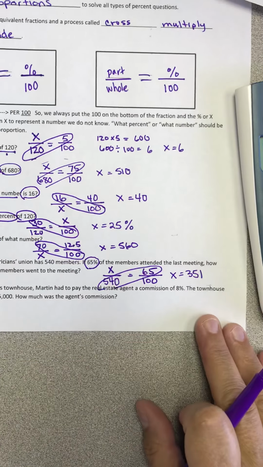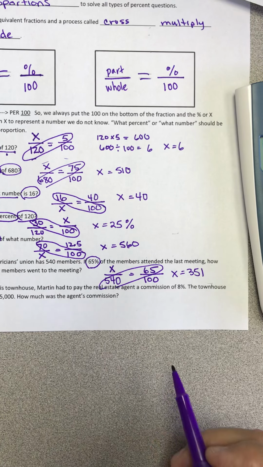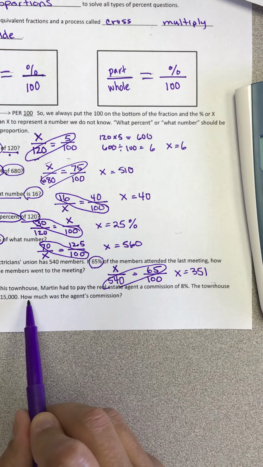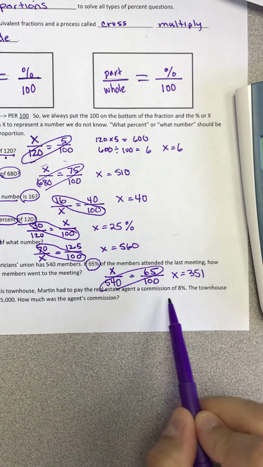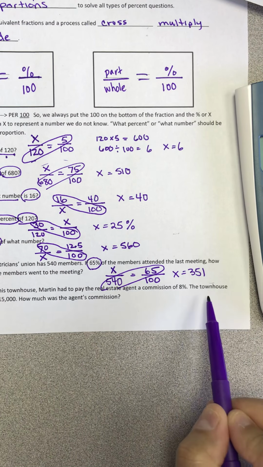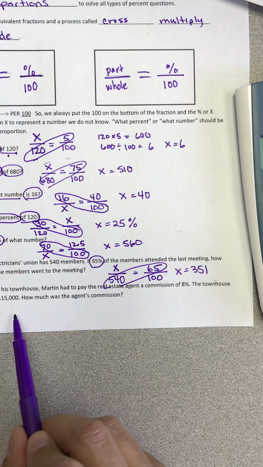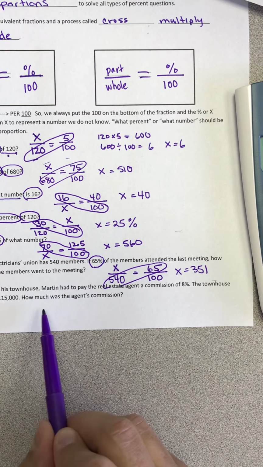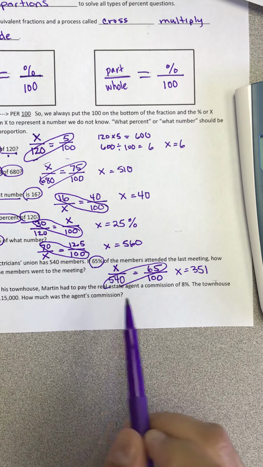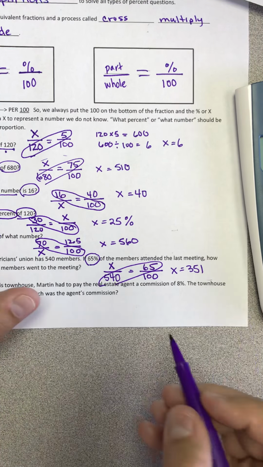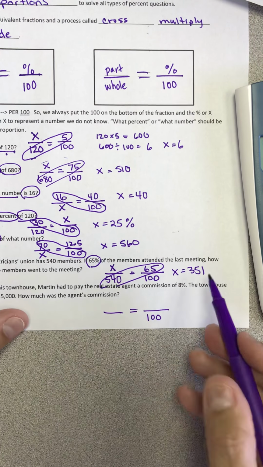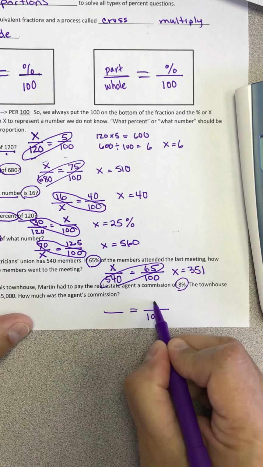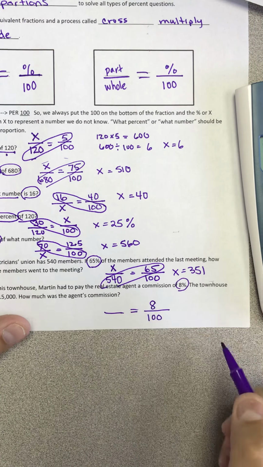Okay, here's our last problem. Number 7. For selling his townhouse, Martin had to pay the real estate agent a commission of 8%. The townhouse sold for $115,000. How much was the agent's commission? Okay, so I'm going to be setting up my proportion. I go back to my problem to see if I can find a percent, and I can, 8%. So now, what is this asking me?